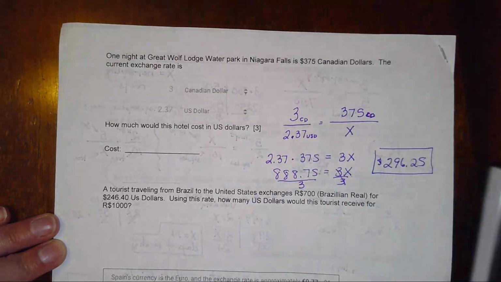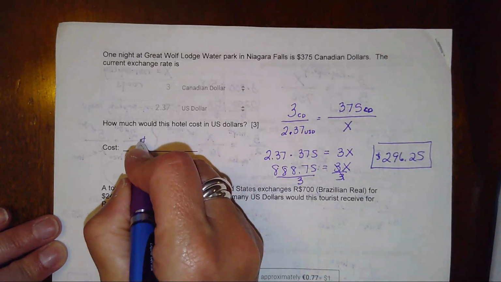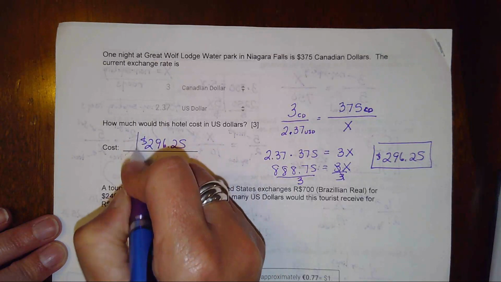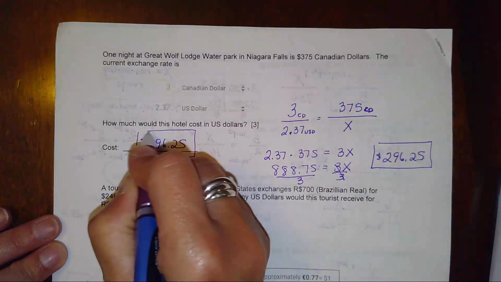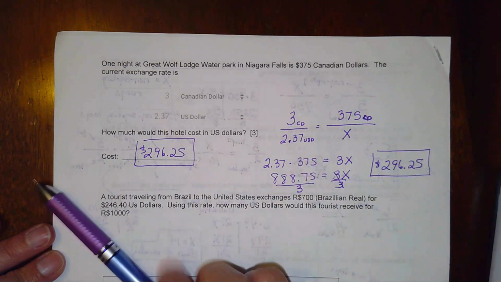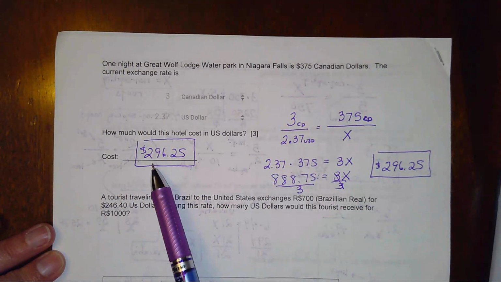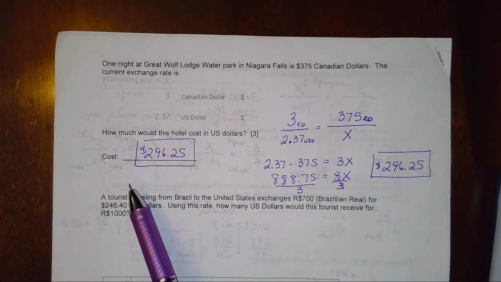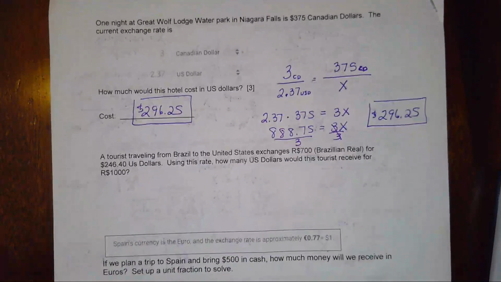in US money, because Canadian currency is different than the US currency. So if the hotel says you owe us $375, we're really only going to be paying them $296.25 in US dollars. All right, let's try one more.